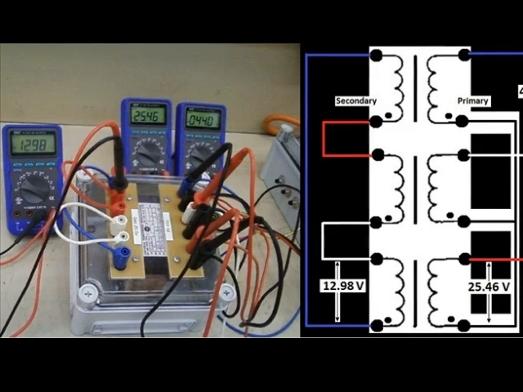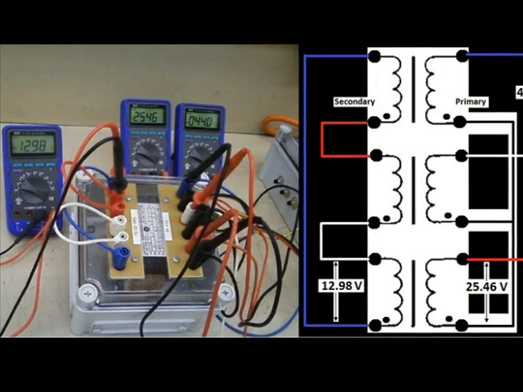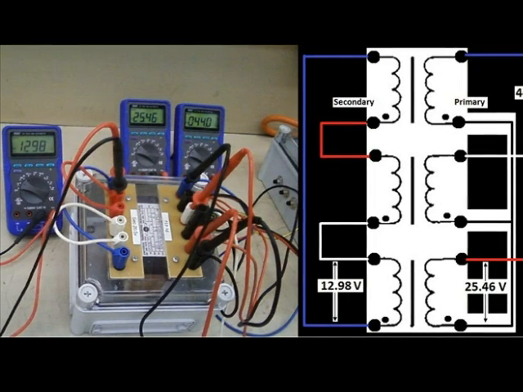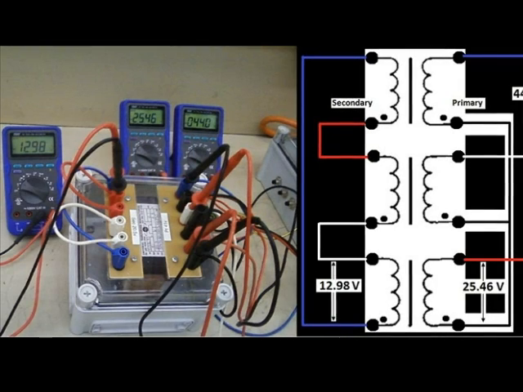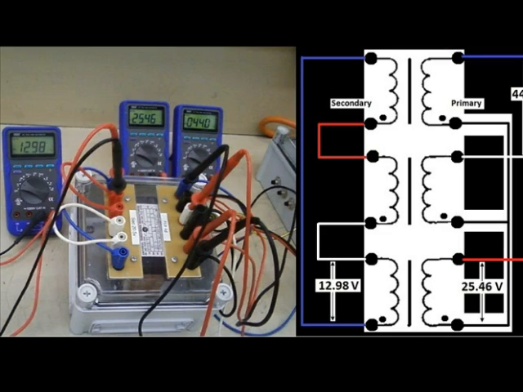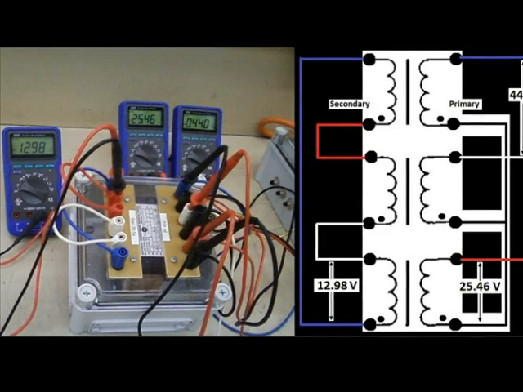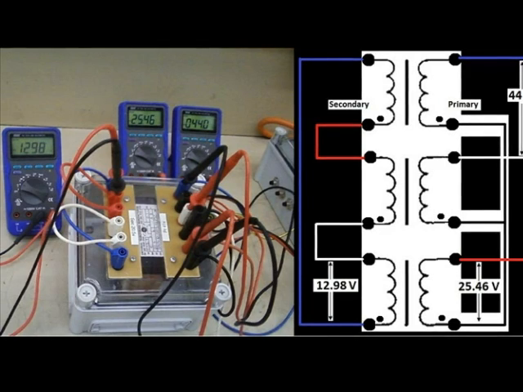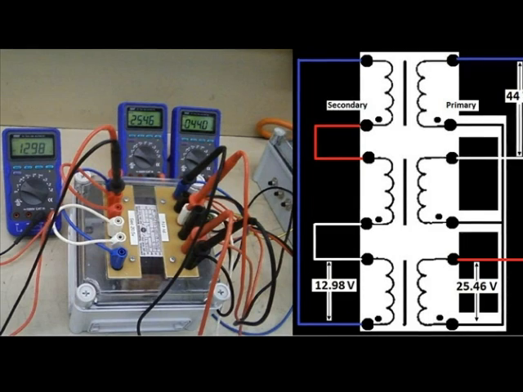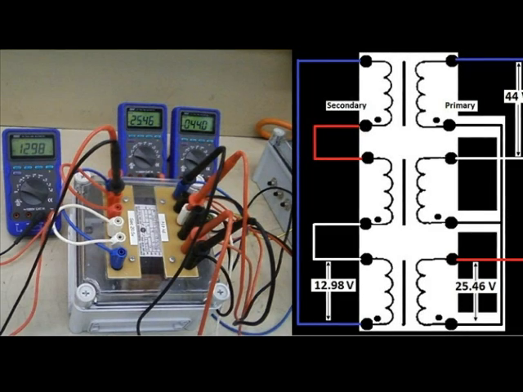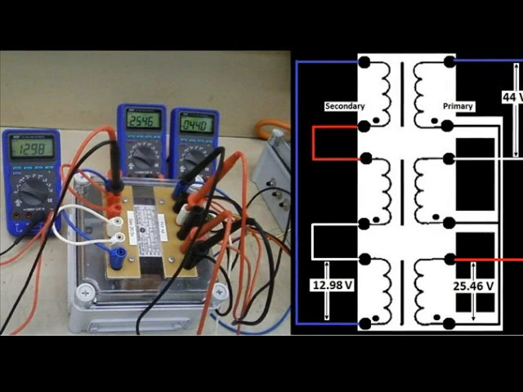What we'll look at now is the various ways we can connect a step-down transformer. So we're going to see four different configurations of our 2-to-1 step-down transformer with the same input voltage, with 44 volt line voltage, well, it's nominal 41 volts but measured at 44, and 24 phase voltage measured at 25.